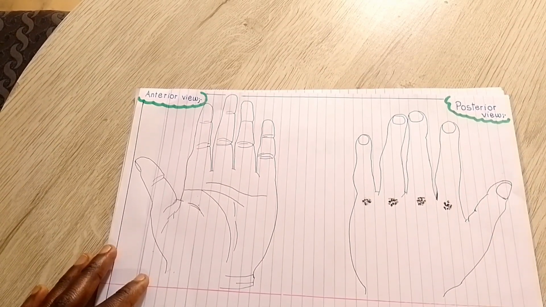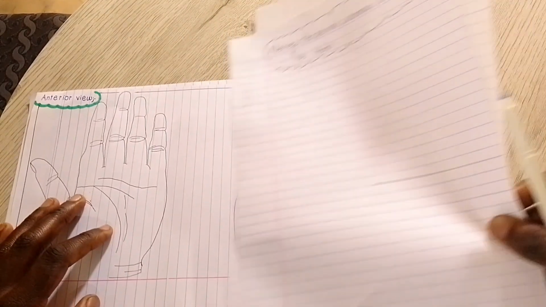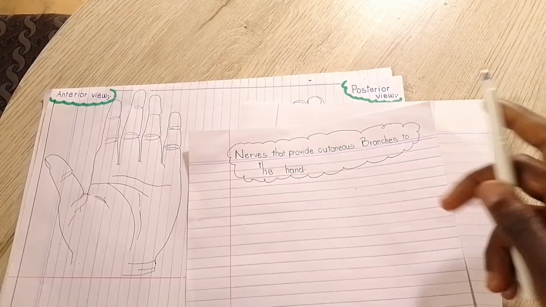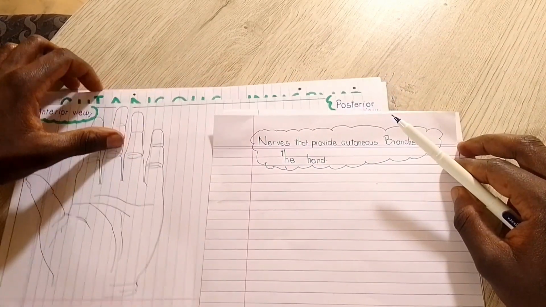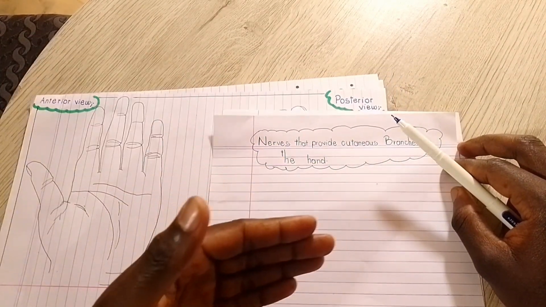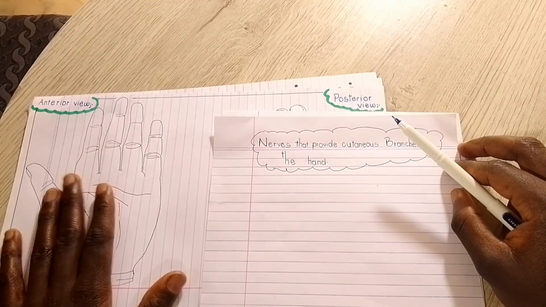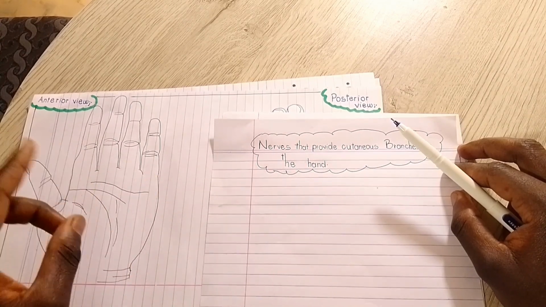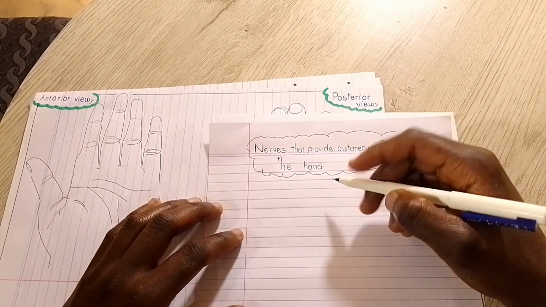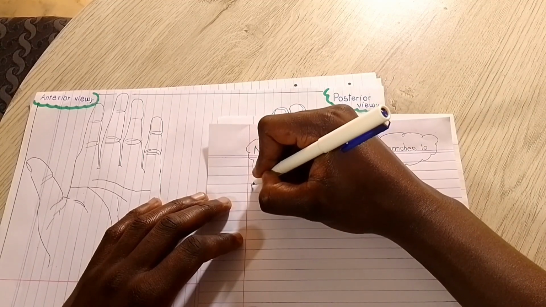So now let's begin. So now I'm going to be using this here. So I'm just going to place this on the side. So I'm going to be using this. So this is going to be the paper on which I will be doing all the writing, and then I will be doing the drawing using this paper with the diagrams, the anterior and posterior views of the hand. So now let's begin with the median nerve.